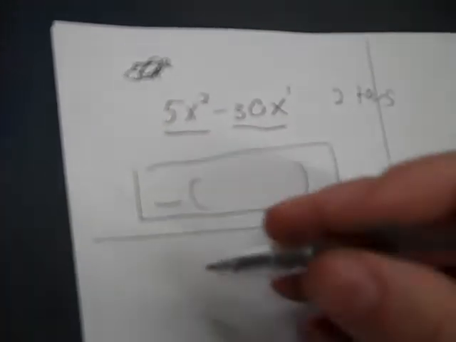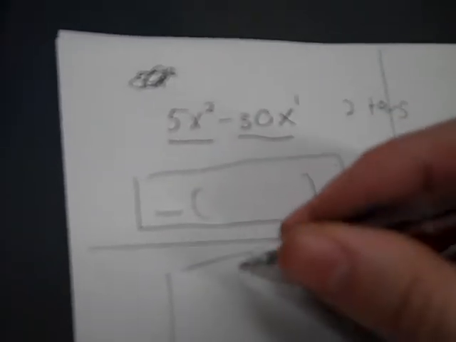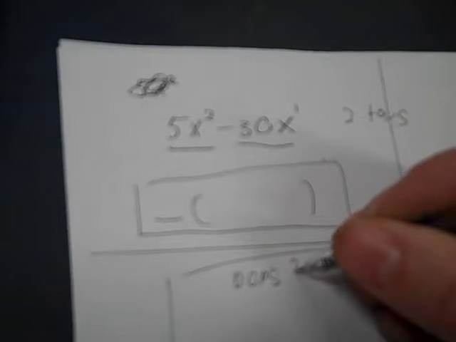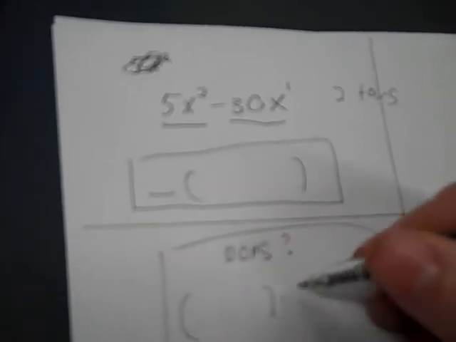Then our last two. 5x to the second. That's an x to the power of 1. So that's 2 terms. So I'm making my difference of perfect squares.